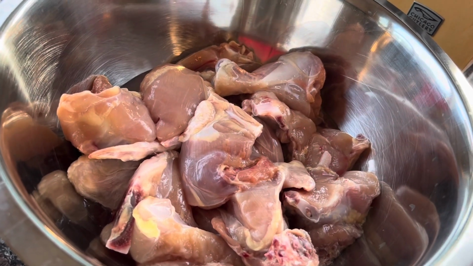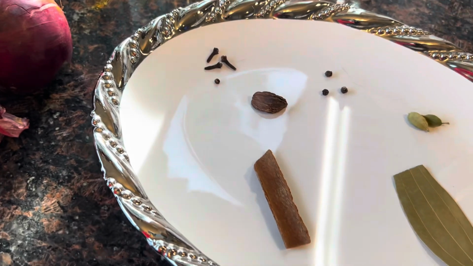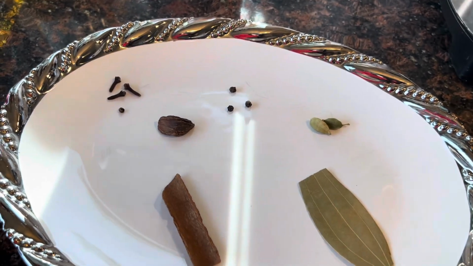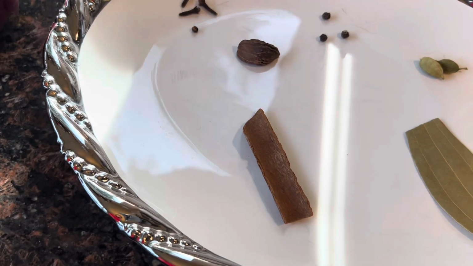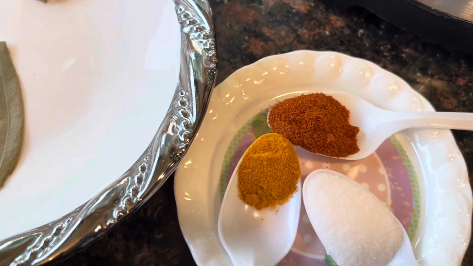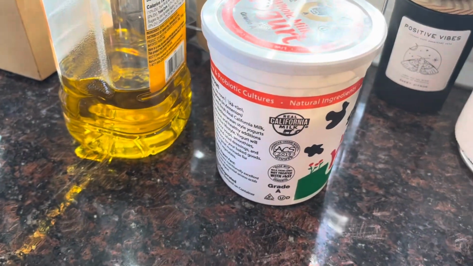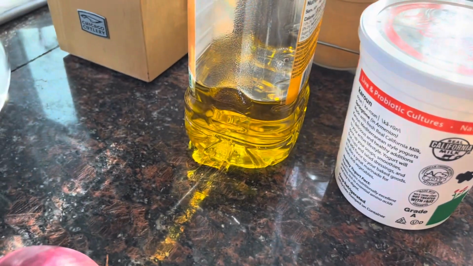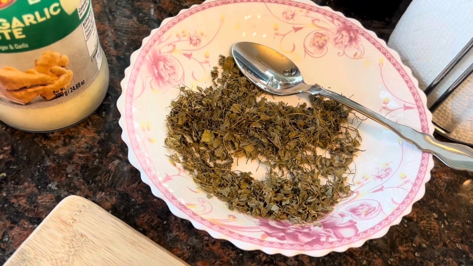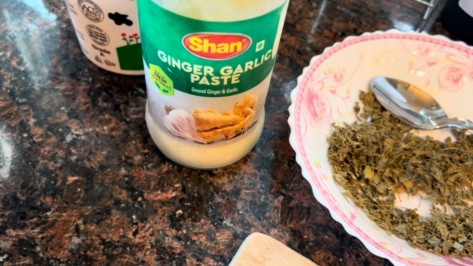The ingredients are 2 pounds of chicken, 1.5 onions, 3 cloves, 1 black cardamom, 3 peppercorns, 2 green cardamom, 1 bay leaf, 1 cinnamon stick, 1 teaspoon of salt, 1 teaspoon of red chili powder, half a teaspoon of turmeric, almost half a cup of yogurt, and quarter or less than quarter cup of oil. 2 to 2.5 tablespoons of fenugreek leaves or dried methi, and 1 to 1.5 teaspoon of ginger garlic paste.